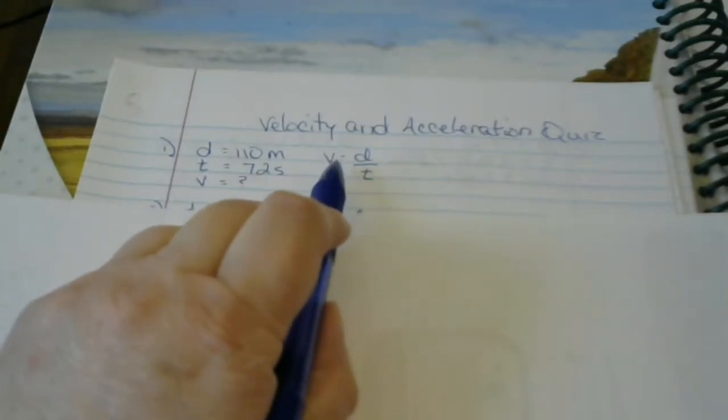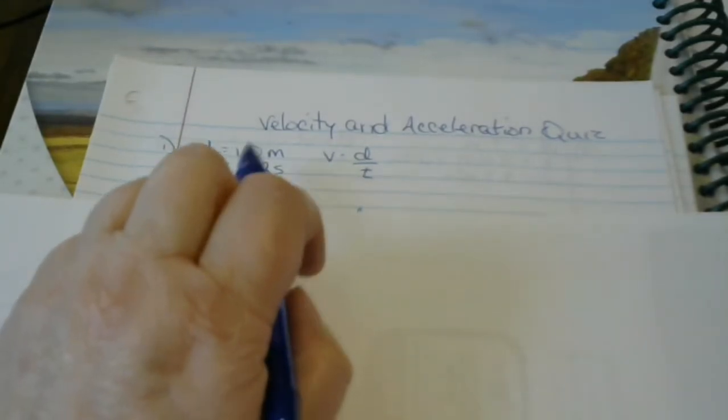Now the problem has velocity, distance, and time in it. So you're going to find a formula that has that in there. So we're looking for V is D over T. You always know you have the right formula if you are using what you were given. I wouldn't use a formula that had acceleration in here because it's not what I was asking for, and it doesn't give it to me. So I'm going to use a formula with velocity, distance, and time. All right, so V equals D over T.